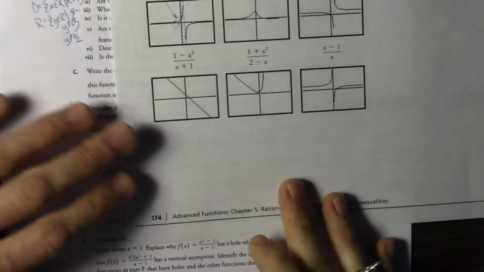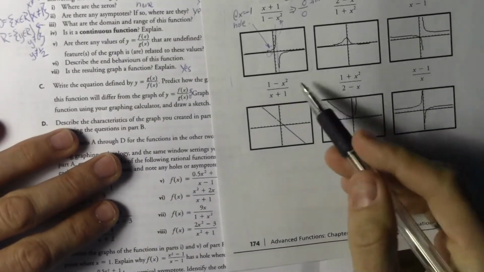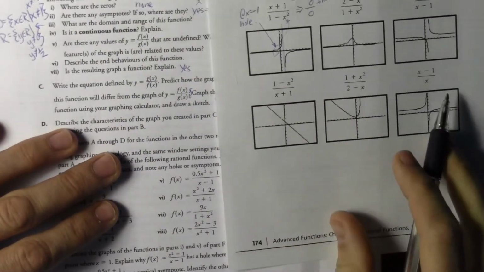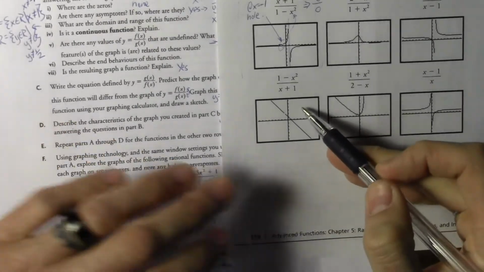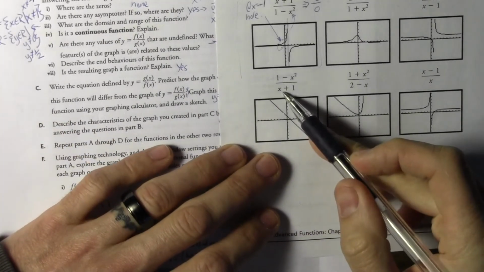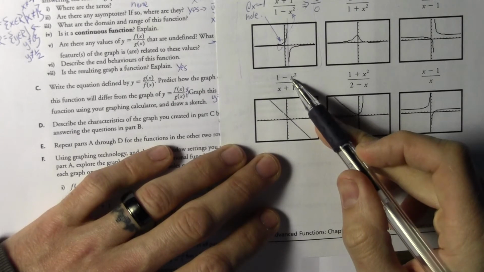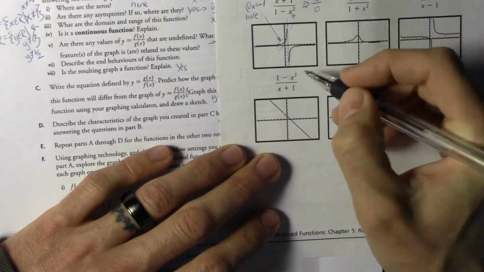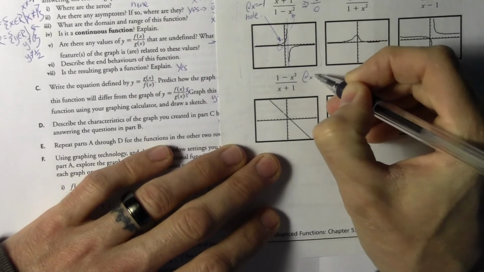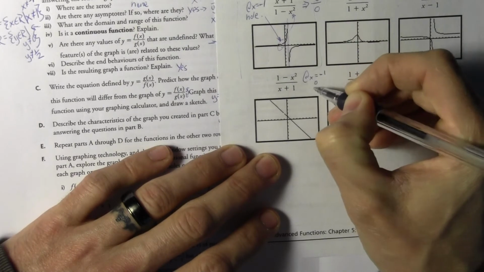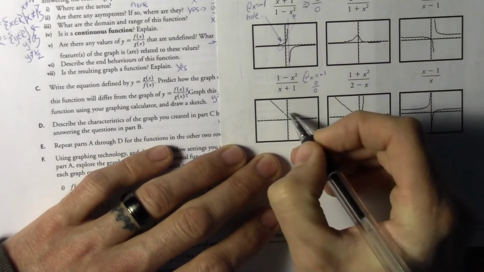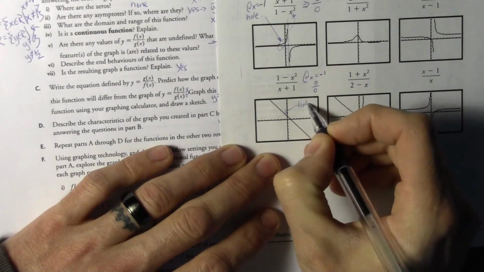So that's what that graph looks like. So you can see it here. Okay? Now the other thing you need to be aware of is, again, at x equals -1, we're going to have 0 over 0. So at x equals -1, we have 0 over 0. So we actually have a hole there as well.